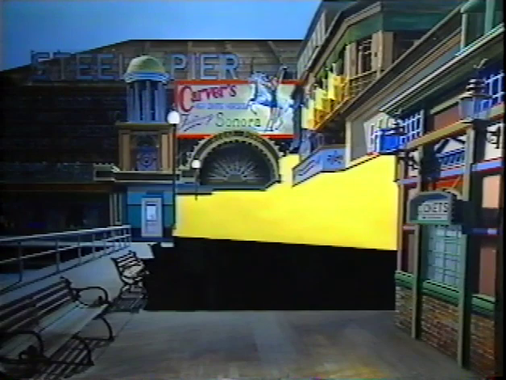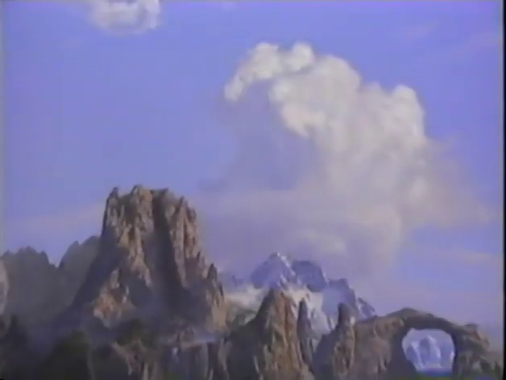Visual effects artist Harrison Ellenshaw's father, Peter Ellenshaw, pioneered the use of matte paintings. Today, Harrison Ellenshaw carries on the family tradition. Here's visual effects artist Harrison Ellenshaw to explain.